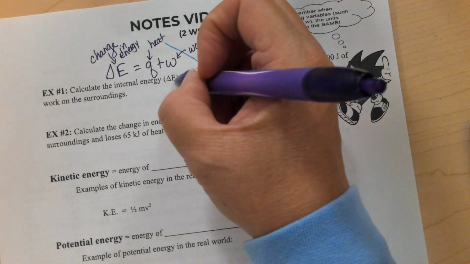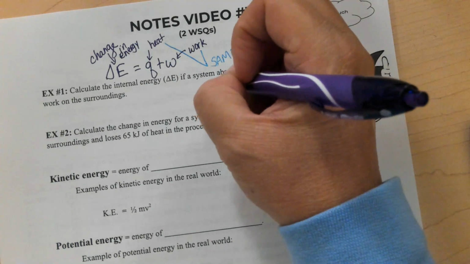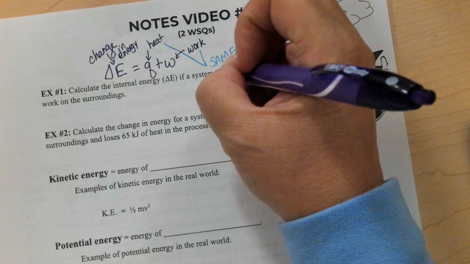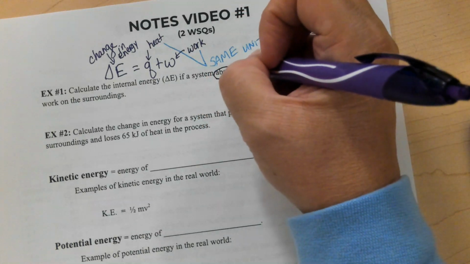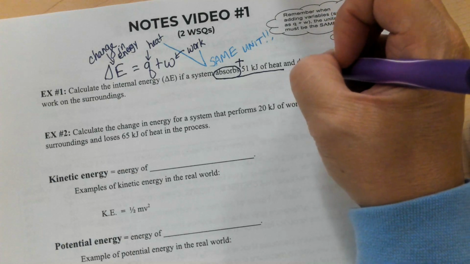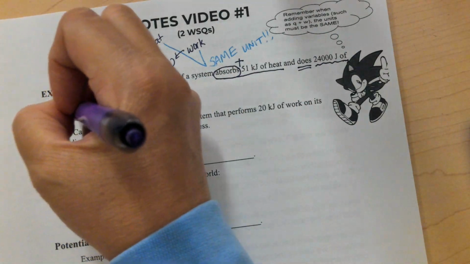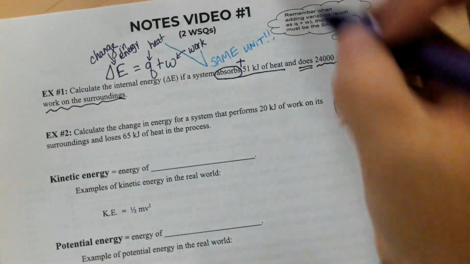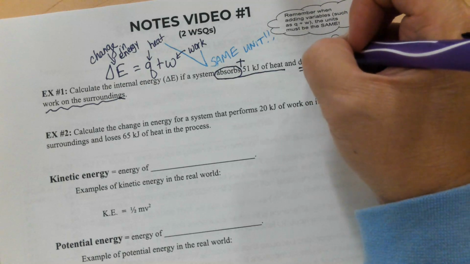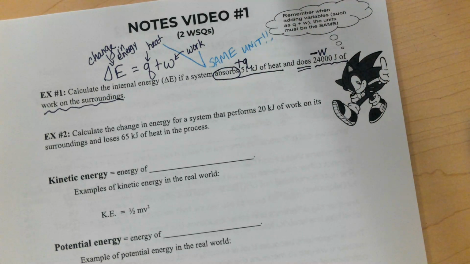So calculate the internal energy, delta E, if a system absorbs, now let's read this carefully, 51 kilojoules of heat. What does that mean? It's going to come into the system and be positive. And it does, watch that word, 24,000 joules of work on the surroundings. So it's working. If it's doing the work, that is going to be a negative W. So this is heat, Q, and we have a negative W.